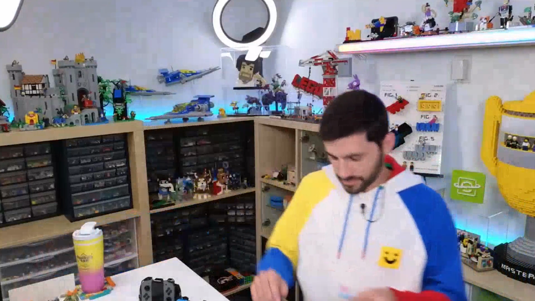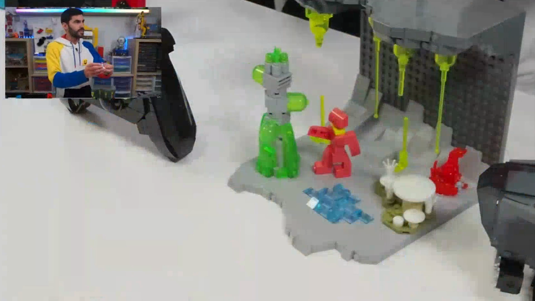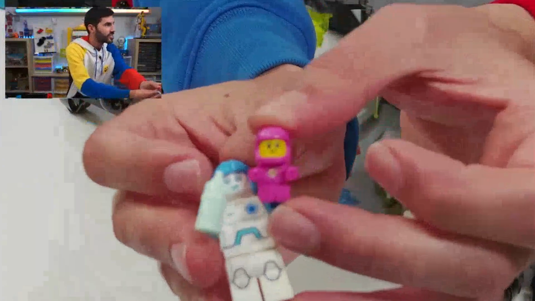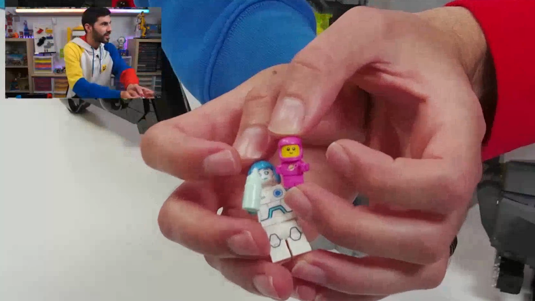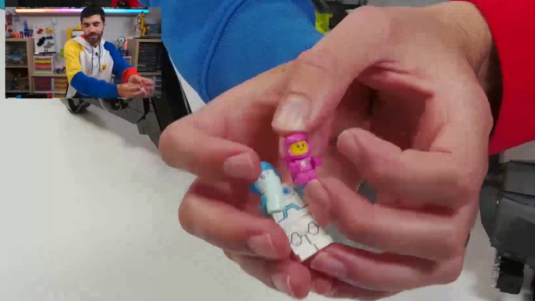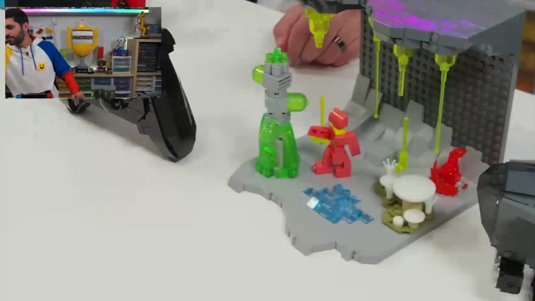One little minifigure that they came out with recently, actually, that I really like is they've come out with little space babies. So this is like a tiny little version of those classic little space people, which is super duper awesome and really, really fun.